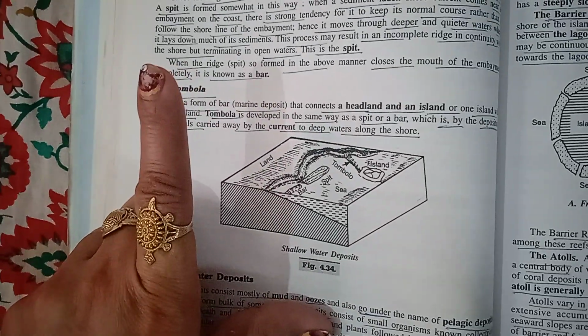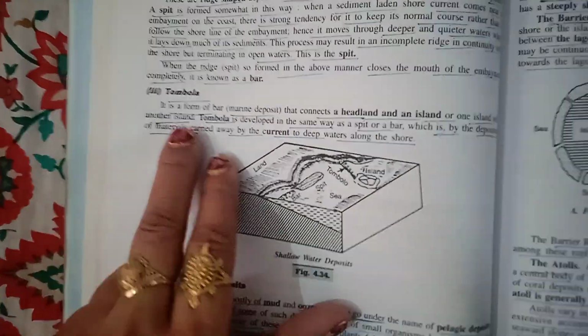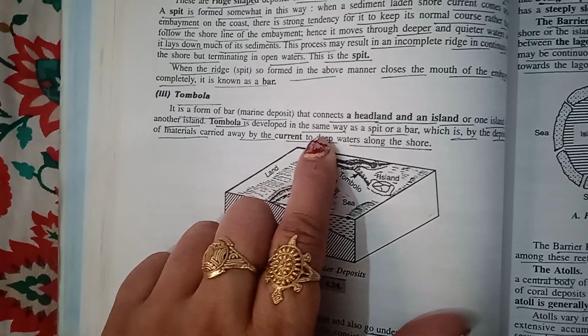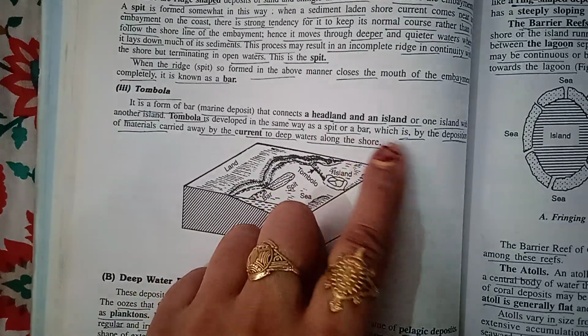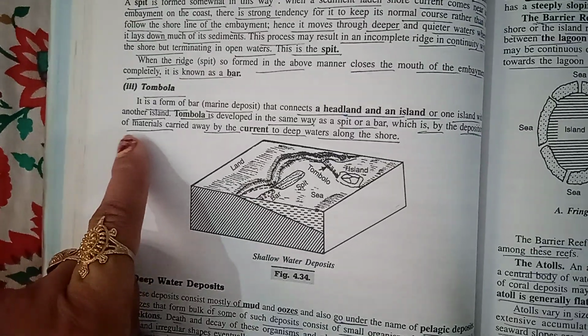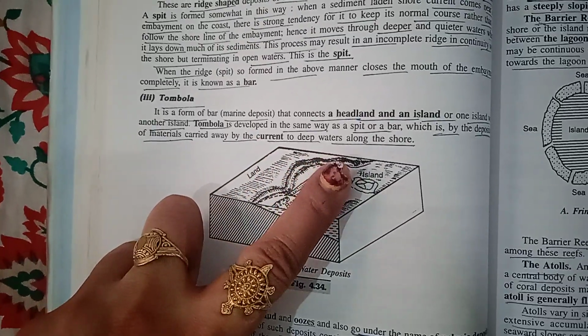A tombolo is developed in the same way as a spit or a bar, which is by the deposition of material carried away by the current to deeper waters along the shore.